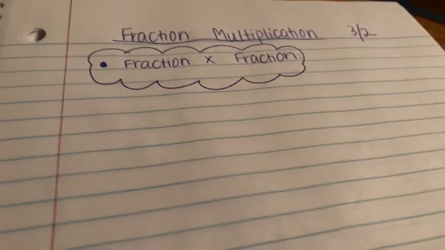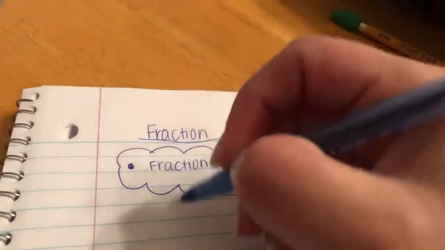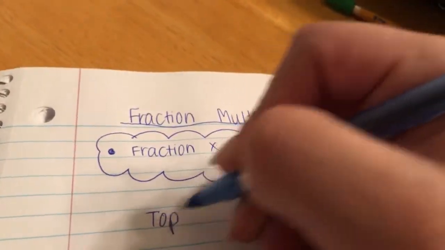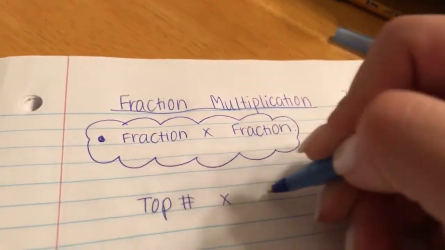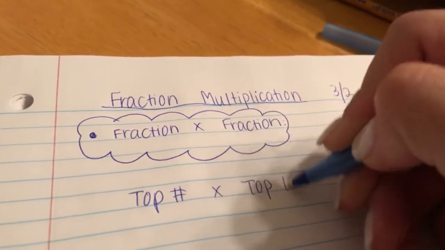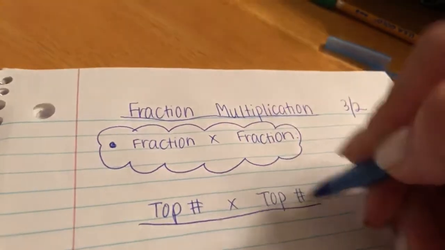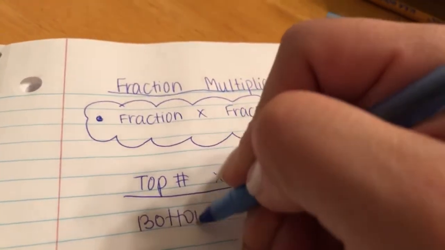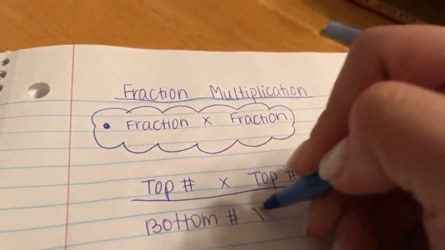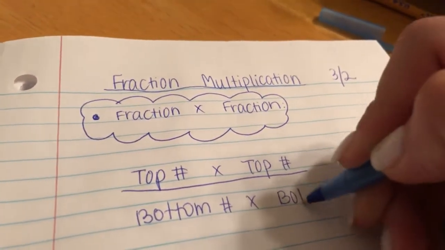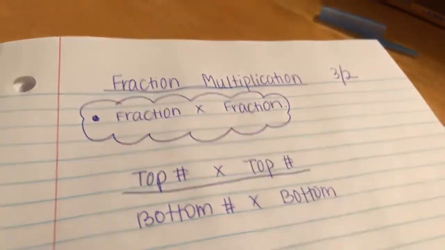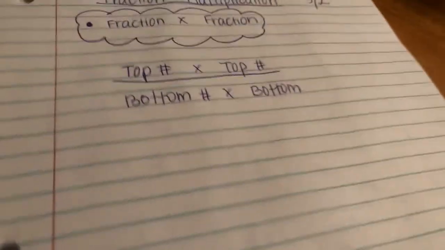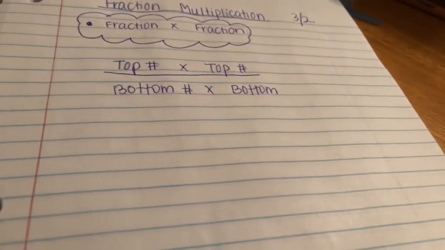The easiest thing that you can do for fraction multiplication, especially if it's two fractions, it's just the top number times the top number, so the numerator times numerator. The denominator times denominator, or the bottom number times the bottom number. I'm going to go ahead and we're going to do a few examples. If you feel like you got it, that's great. I'm asking you to write down what I write down so I know we have what we need.